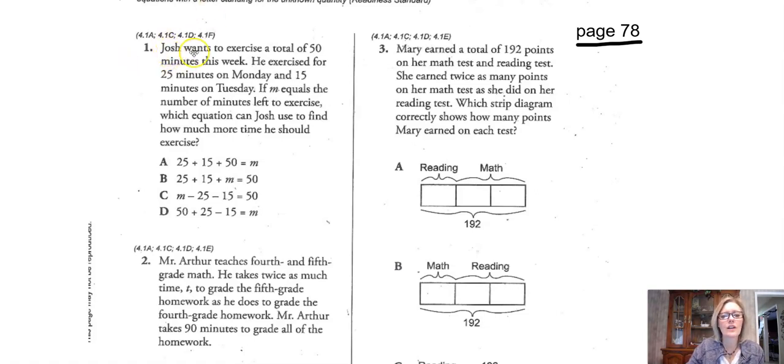It says, Josh wants to exercise a total of 50 minutes this week. He exercised for 25 minutes on Monday and 15 minutes on Tuesday. If M equals the number of minutes left to exercise, which equation can Josh use to find how much more time he should exercise? Now, we don't go immediately and find anything. We first come back up here and we do our cube strategy.